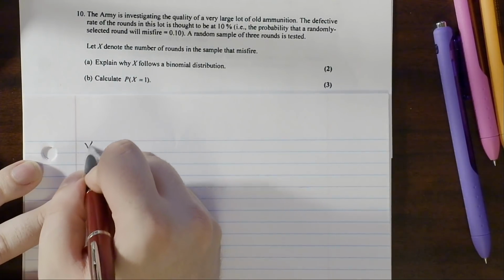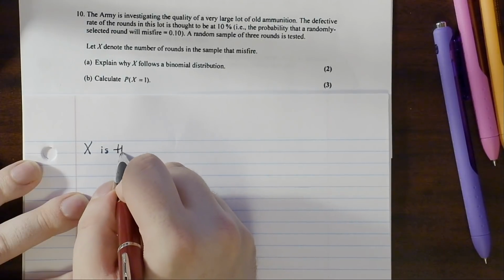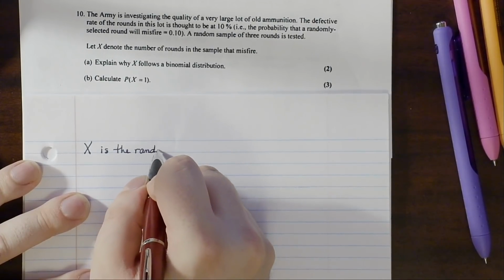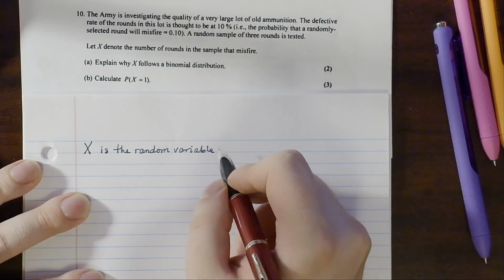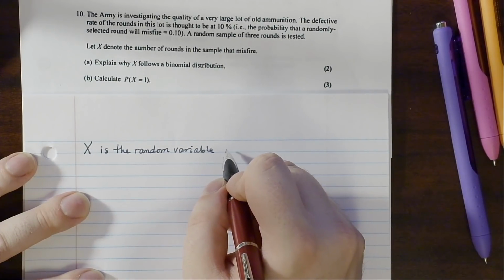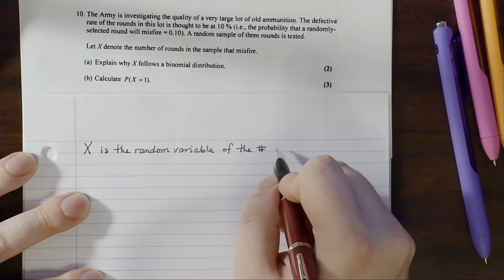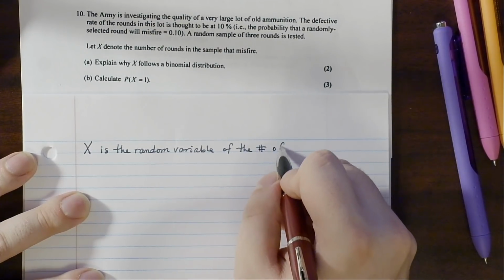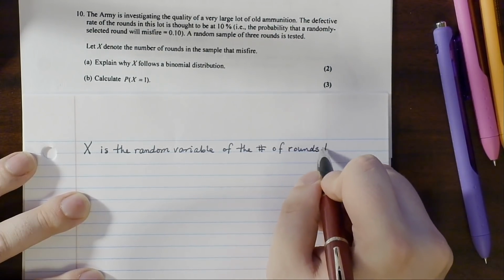So X is the random variable of the number of rounds that misfire.